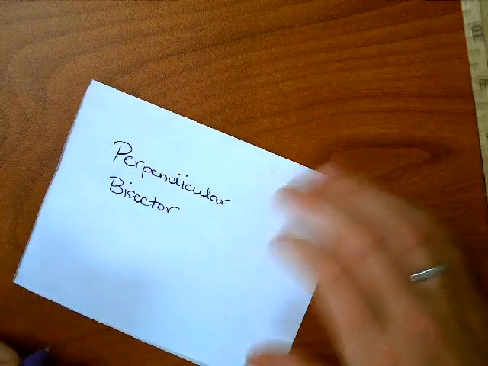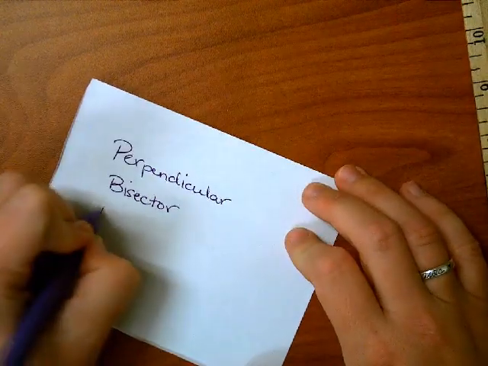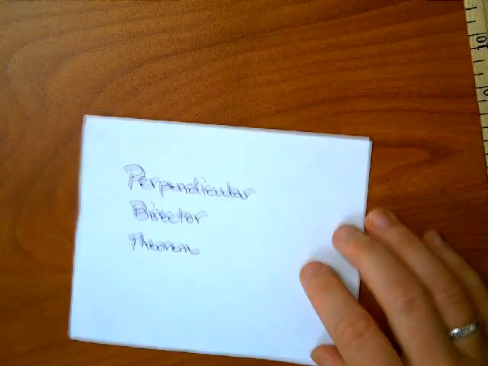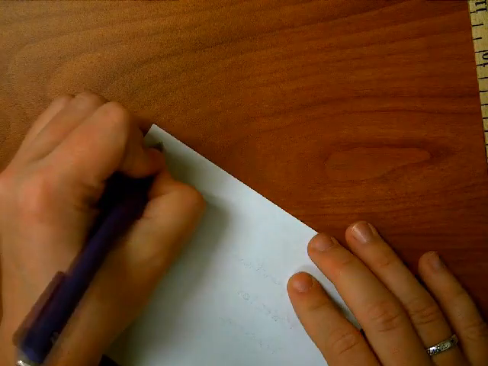Study them. So the perpendicular bisector theorem states that in a plane, which just means that they're in the same realm of the universe. Okay?